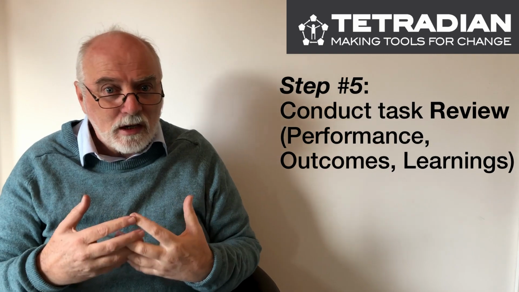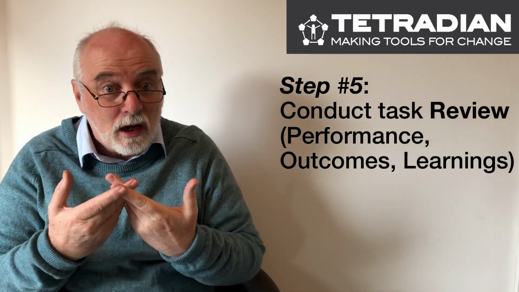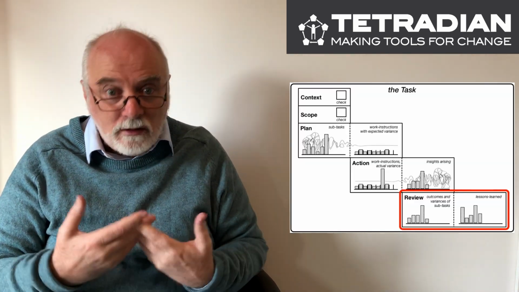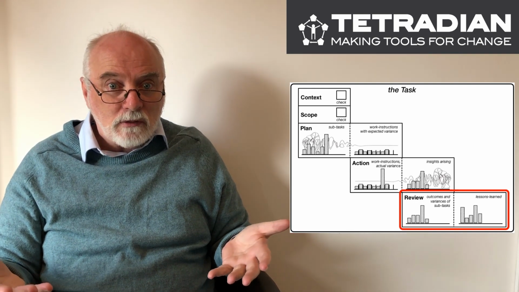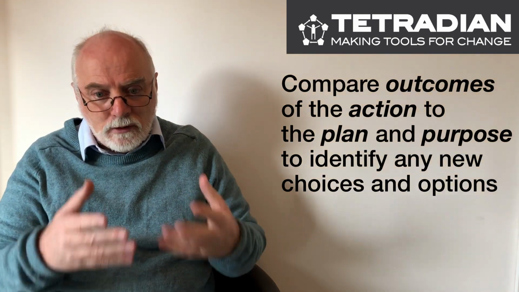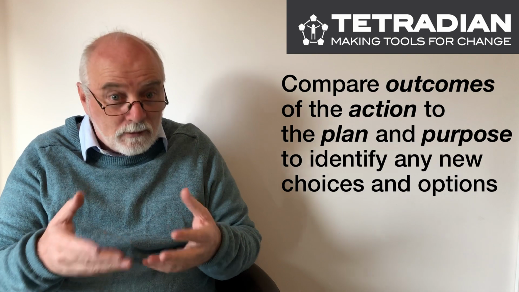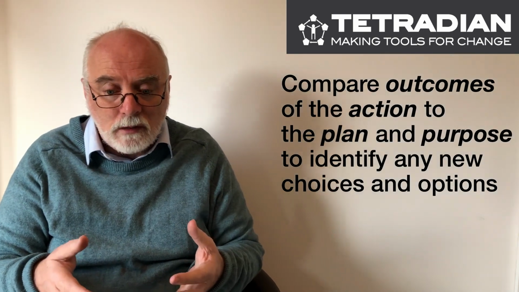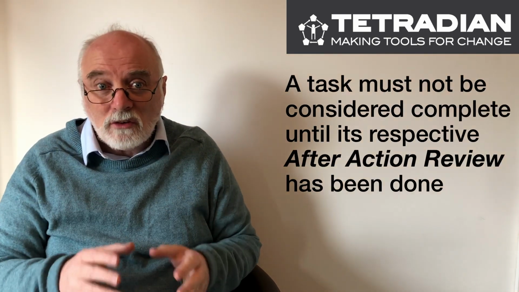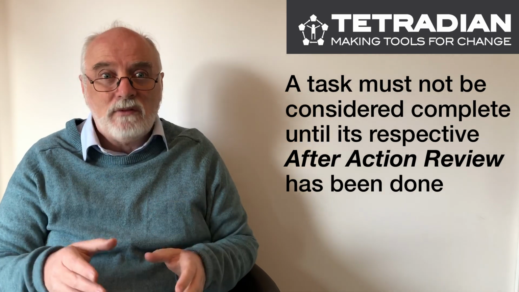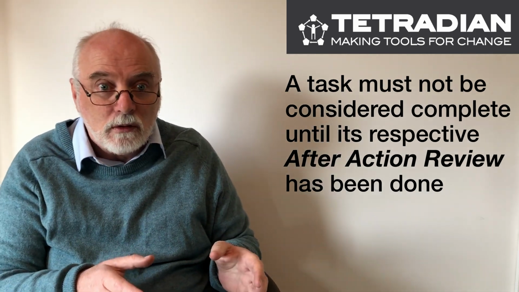And also, every task needs to be able to have a learning element in it. Did we achieve what we intended to achieve? What are the benefits realized, the lessons learned? It's, in other words, performance in 5 elements terms. And a task is not complete until we've done that after action review.